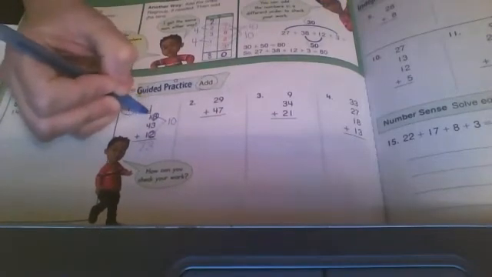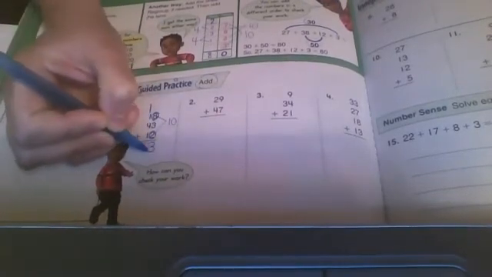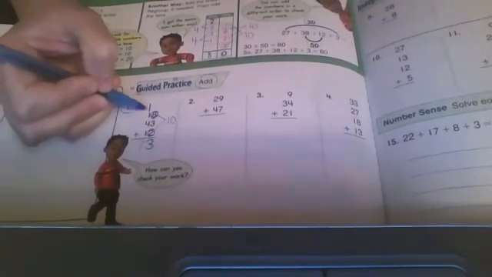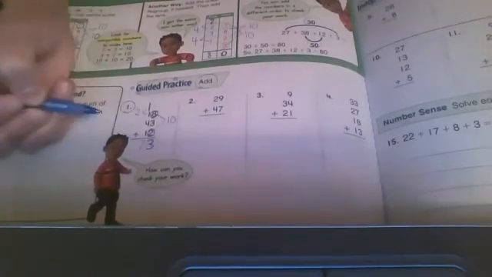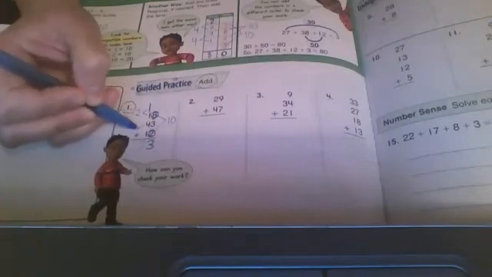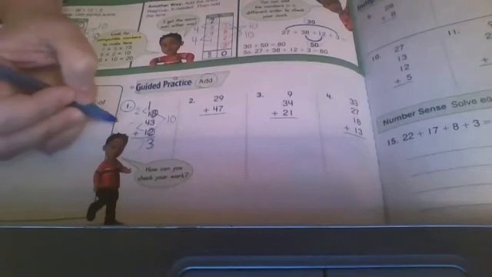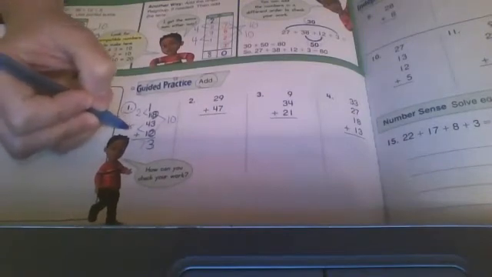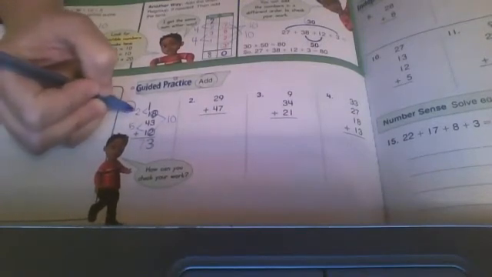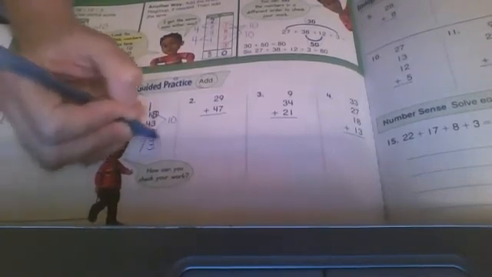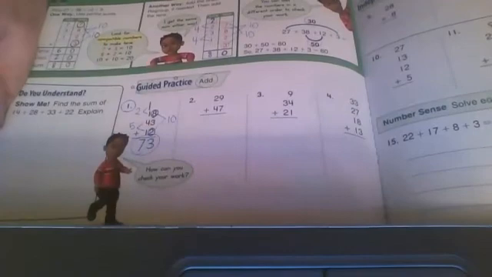I'm going to carry my 1, put my 3 in my ones place. And now in my tens place, I have 1 plus 1, which gives me 2, and 4 plus 1, which gives me 5. Okay. All right, now I have 2 plus 5, and that gives me 7, for a total sum of 73.